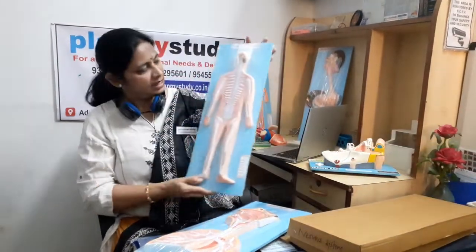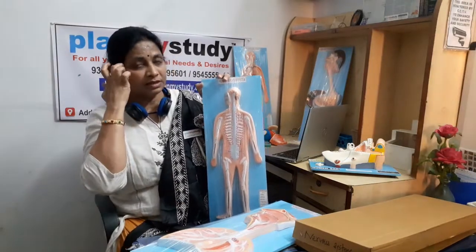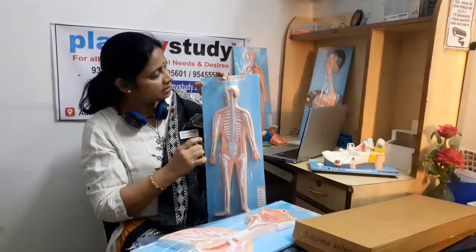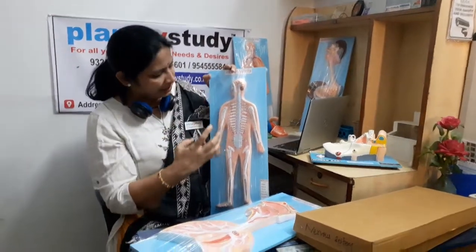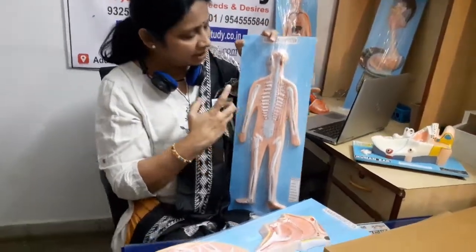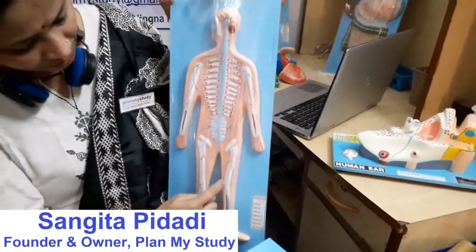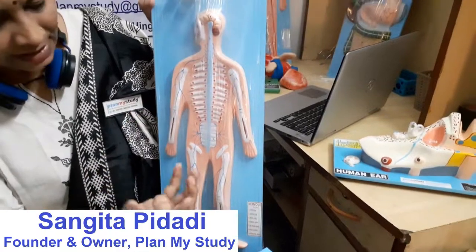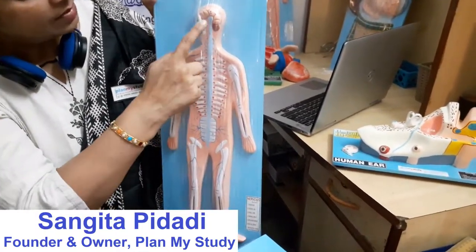We have designed this board, and what is the function of the nervous system? The function of the nervous system is sensation basically. Like veins and arteries, we have a very minute mesh all over the body. Basically sensation, and a major part of our nervous system is our brain. So guys, this is all about our 2D models.